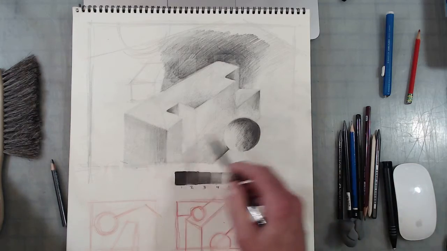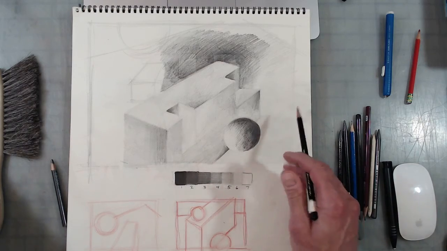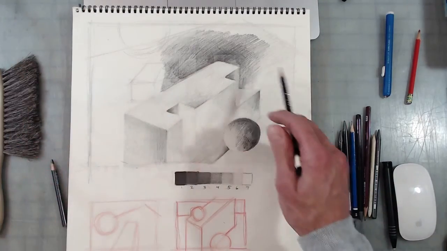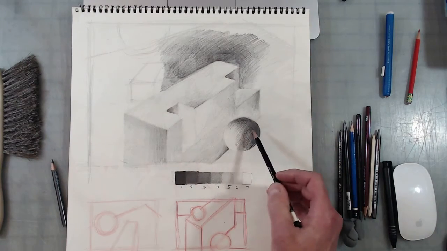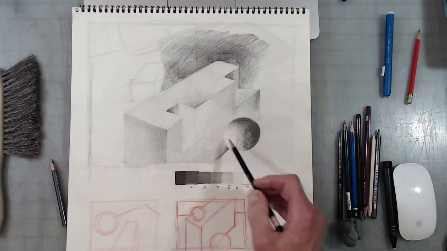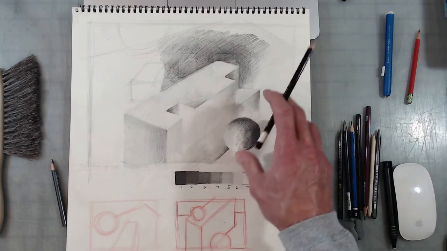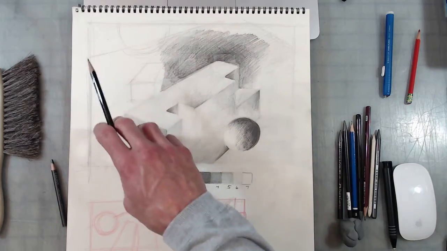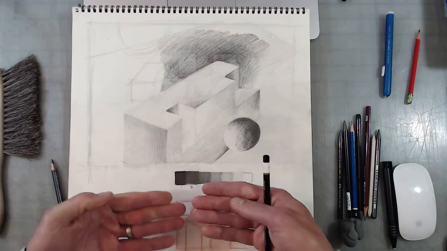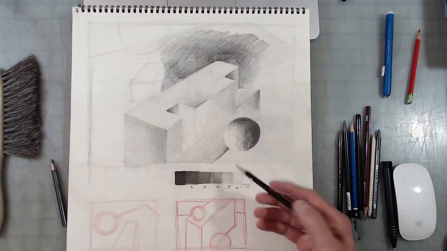And think about the ideas of compositional balance, of course, and all those compositional issues in terms of arrangement. Balance, of course, now relates to value. So if I have a really heavy and dark shape over here, I'm probably going to need to counter that somewhere else in the composition so that the drawing feels balanced, right?